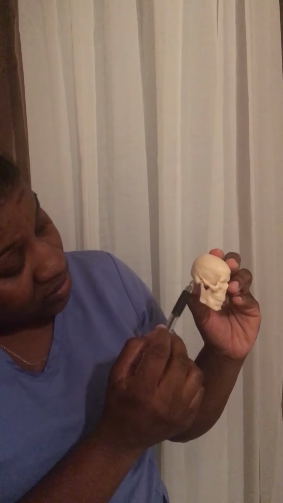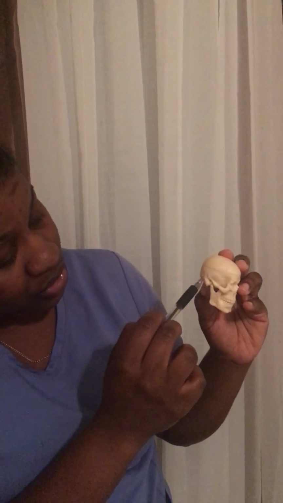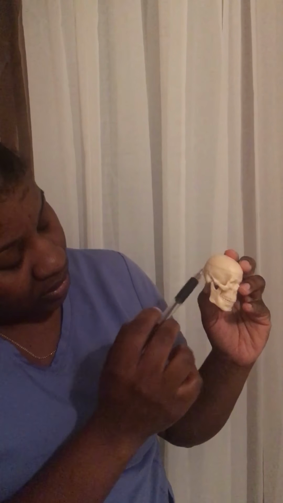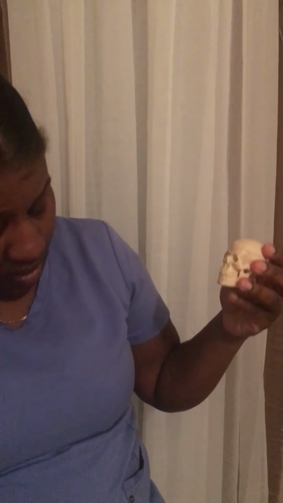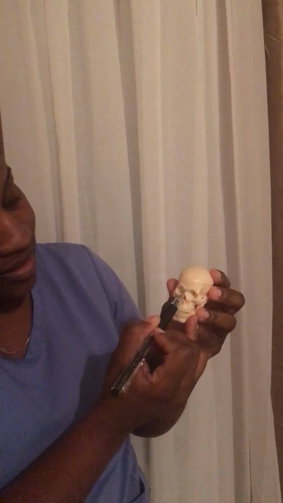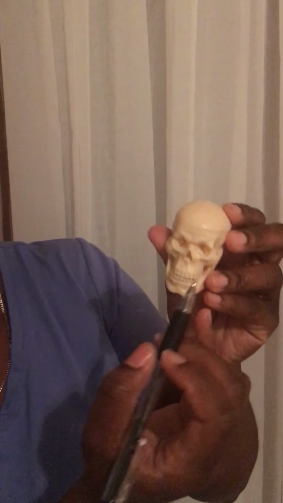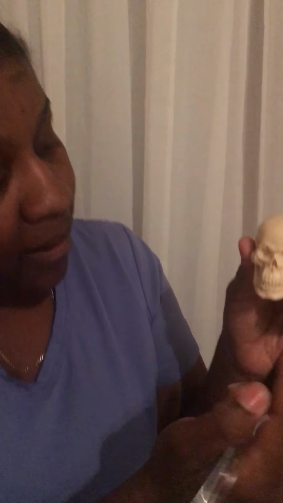Then we come back to the side of the skull and we have what you call a squamous suture right in here. Okay. Then after that you can go to the nasal bone, which is right here where the nose is. You can't see it.